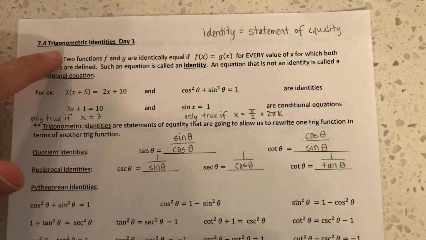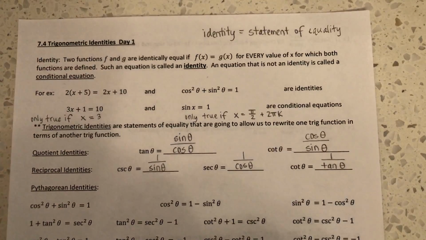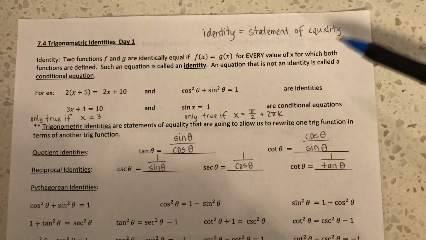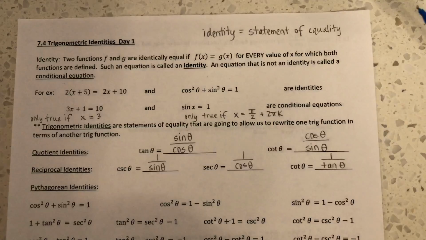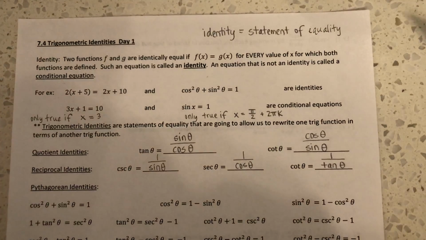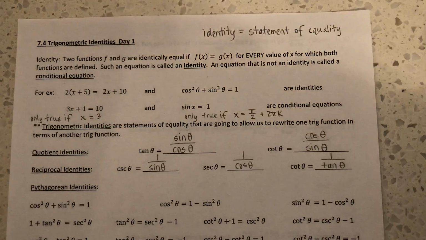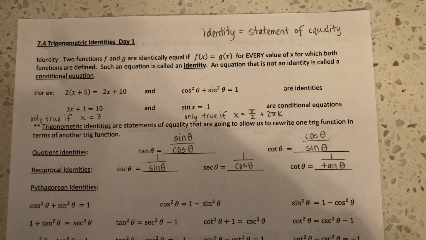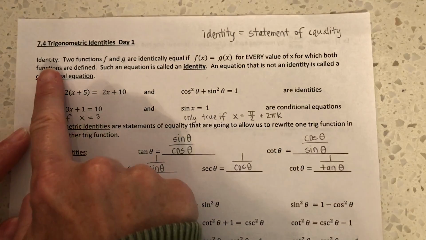7.4 is all about working with trigonometric identities. We did this before previously when we were working with the trig functions. Just remember, an identity is literally a statement of equality. It's saying that this is equal to that, so that if you have to, you can interchange one trig function in an equation for another trig function.